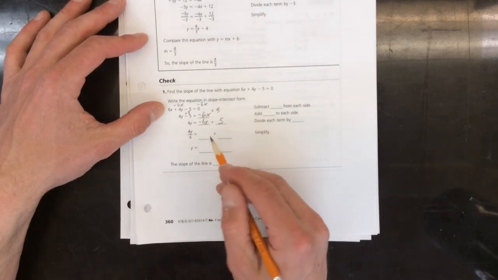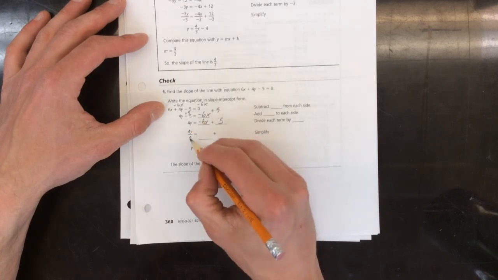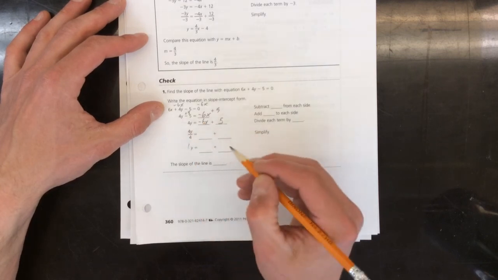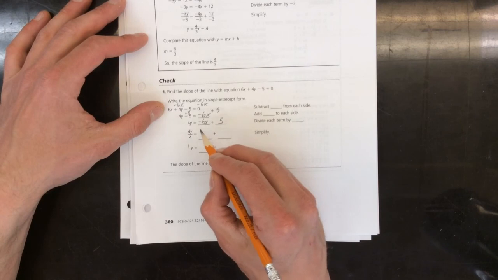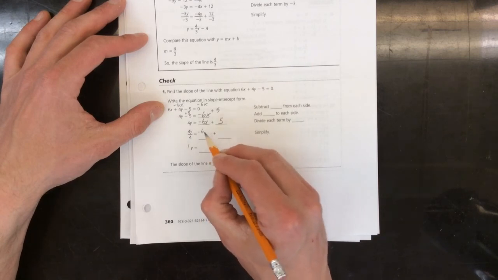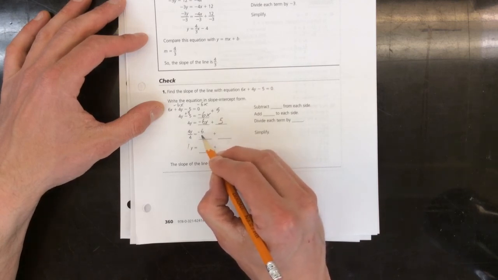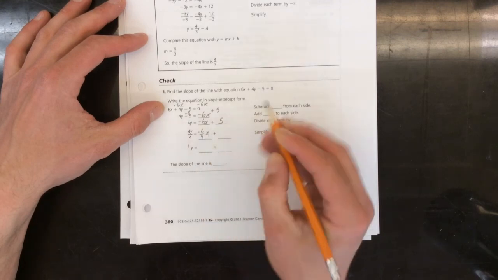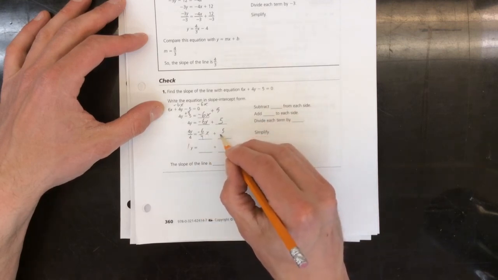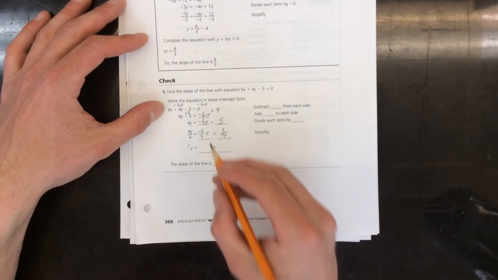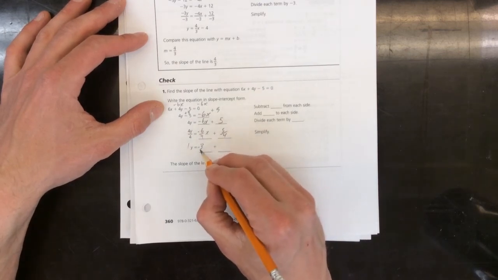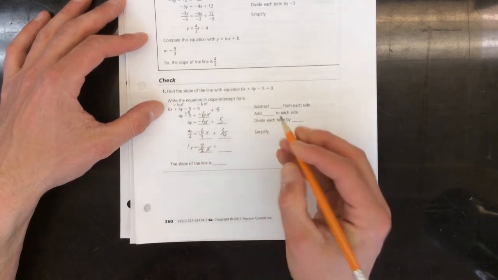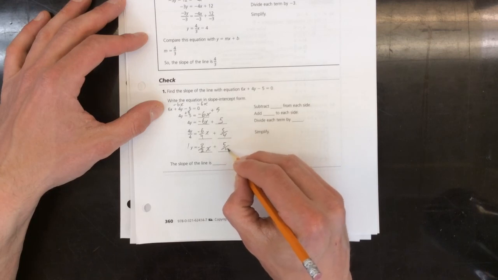Now I'm going to divide both sides by 4. 4 over 4 is just a 1y. Negative 6 over 4x plus 5 over 4. So this is negative 3 halves x plus 5/4.